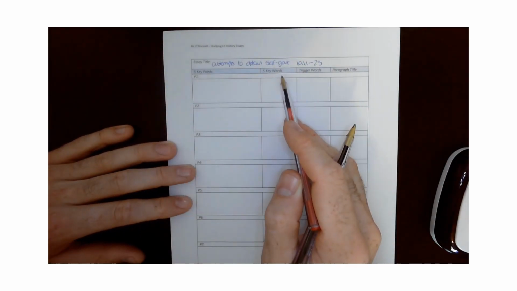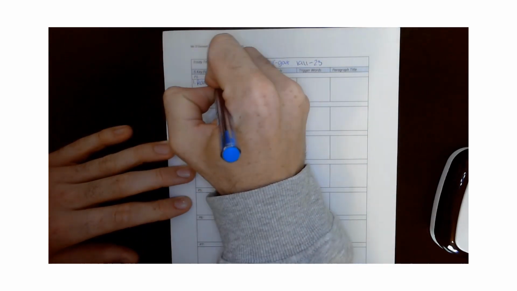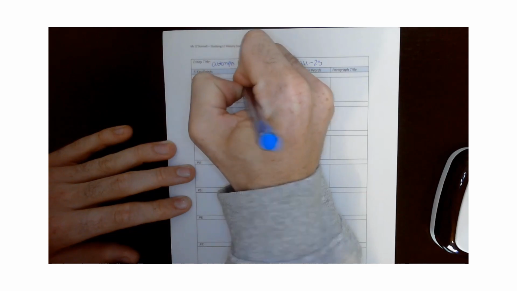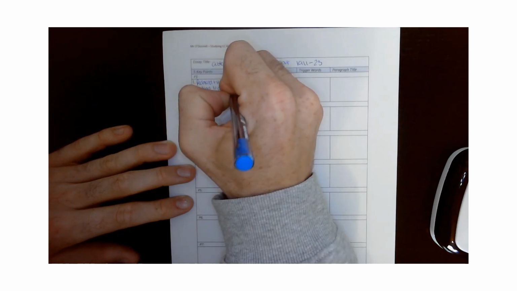Alright lads, this video is going to cover how we study for our Leaving Cert History essays. So you can see from our worksheet here, we've 4 different columns. First one says 5 key points, 5 key words, trigger words, and a paragraph title. Now we're only to actually use this study worksheet once we have completed a Leaving Cert History essay. We've gotten feedback from myself, we've applied that feedback, and it's up to the standard that we want.